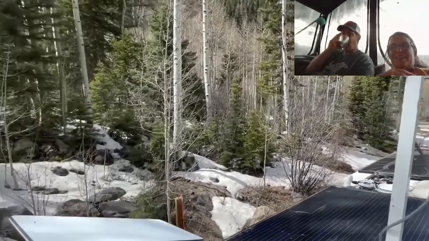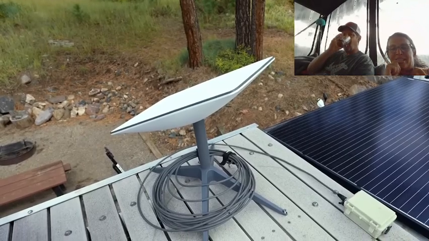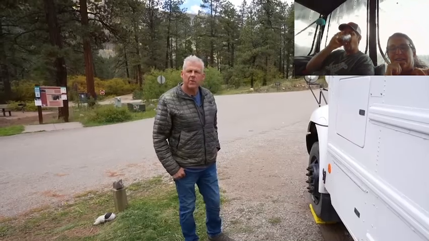You also have a ham radio antenna up there, and on the other side, there's a Starlink antenna for internet. Okay, that's it for the exterior.